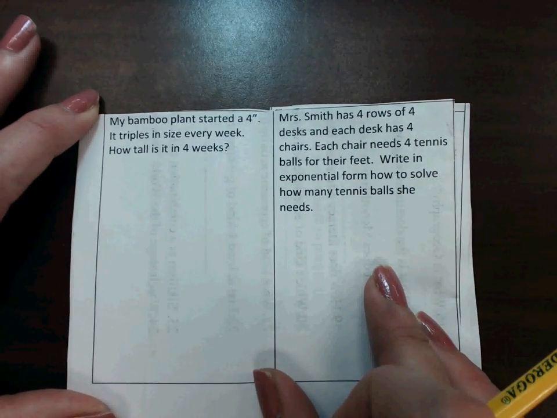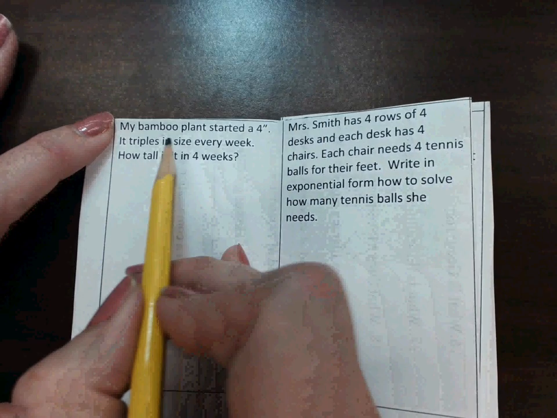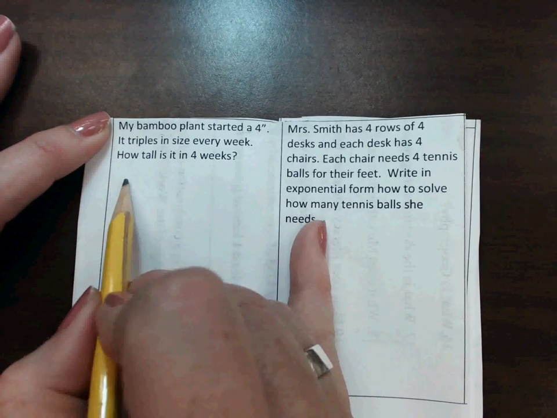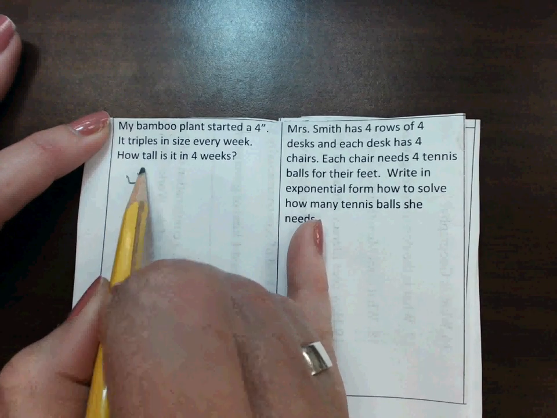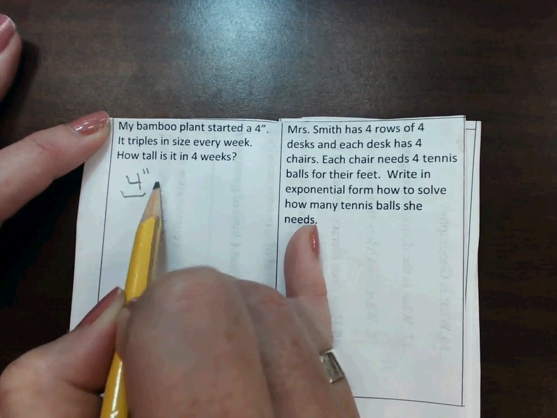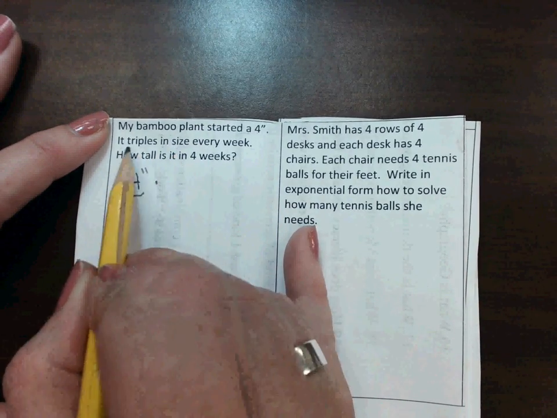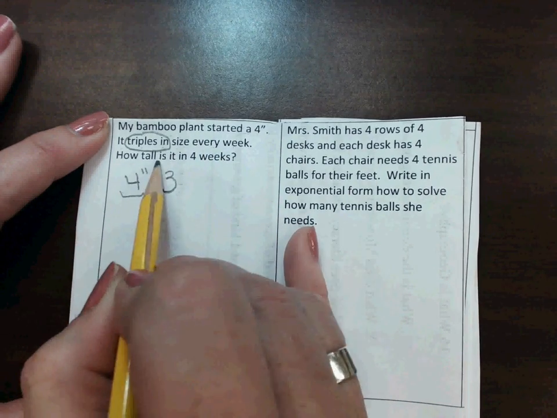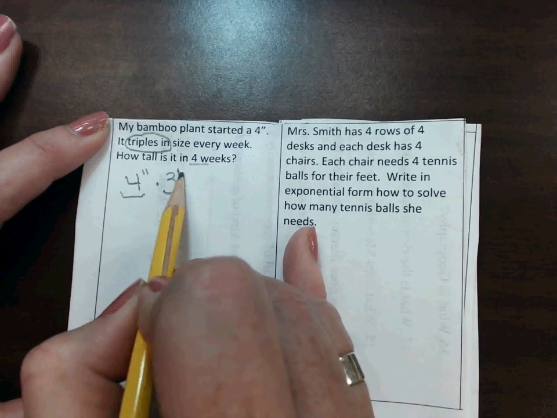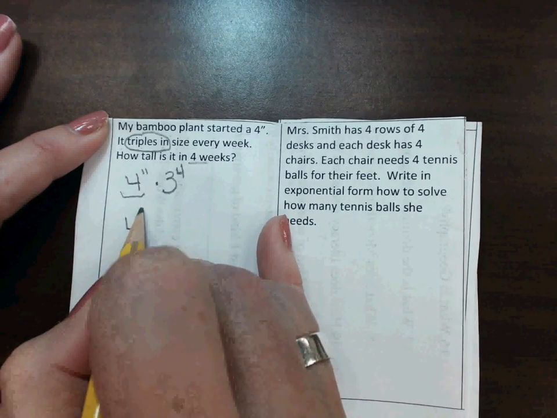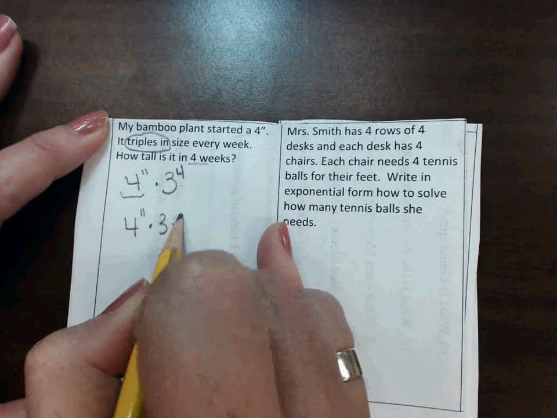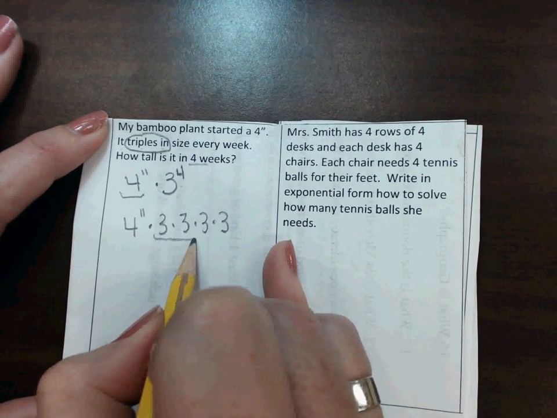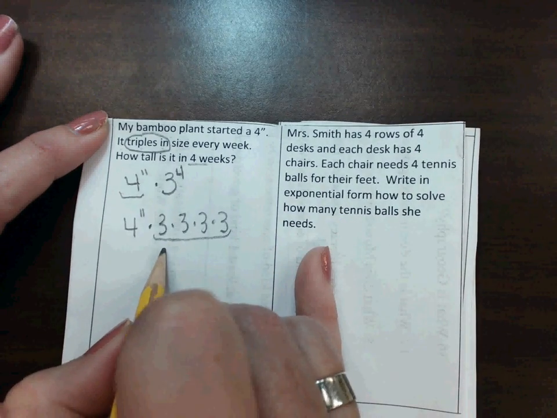Question number 1. Again, if you haven't maximized your screen, do so now. My bamboo plant started at 4 inches. Well, that's handy. I know right where to start. Remember? It triples in size. Well, tripling in size means times 3. Every week, how tall is it in the fourth week? Well, to the fourth power, because I start with 4 inches, and then I triple it, and it triples again, again, and again. 1, 2, 3, 4 times.